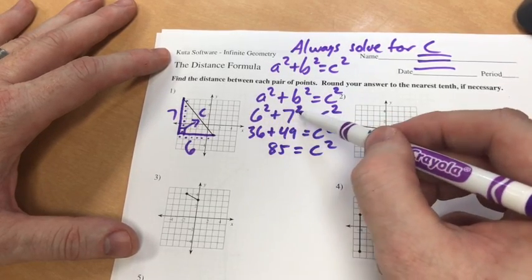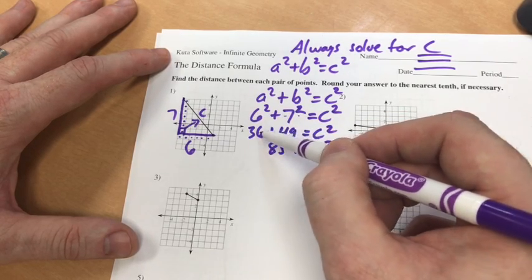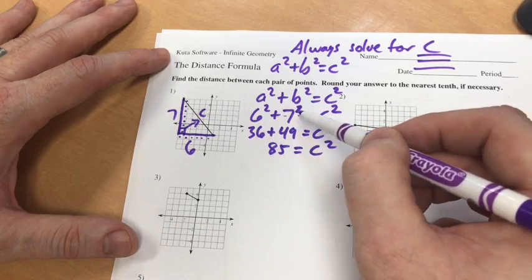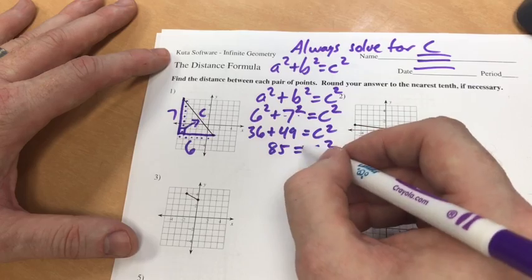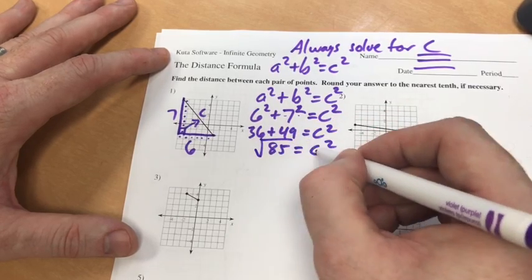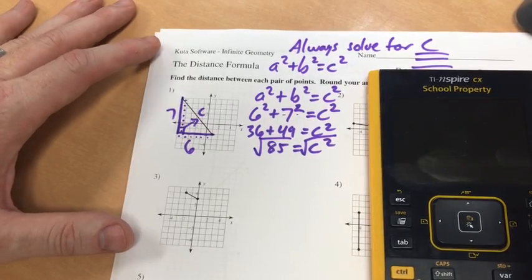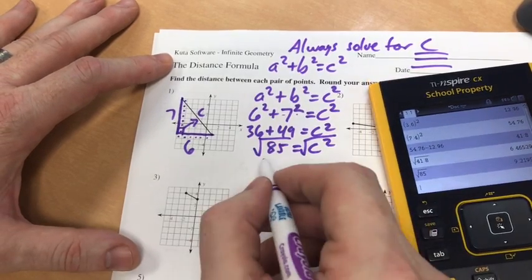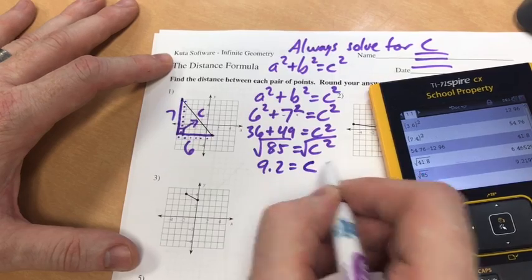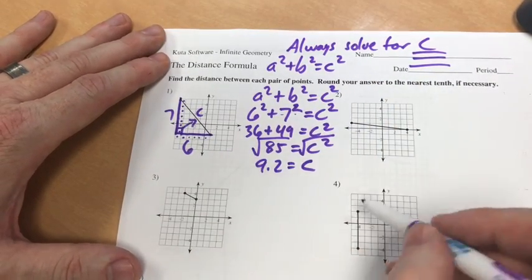Now it's okay if you put this in the calculator, 6 squared plus 7 squared. All that does is skip this step right here where I squared 6 and I squared 7 and then I added them together. That saves you 1 step. It will save you just a few seconds on the test. Take the square root of both sides. When we take the square root of 85, that's not a perfect square. It's not a square that we should know. I'm going to take the square root of 85 and I'm going to get 9.2 is side C. Okay? You're going to do that on the rest of these guys.